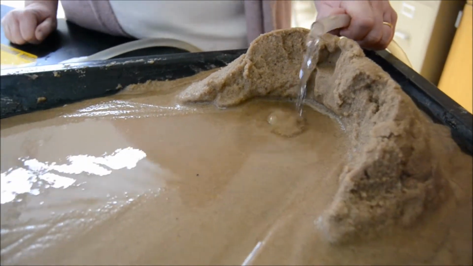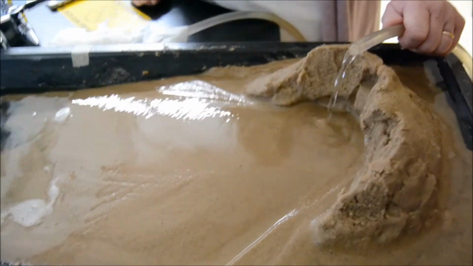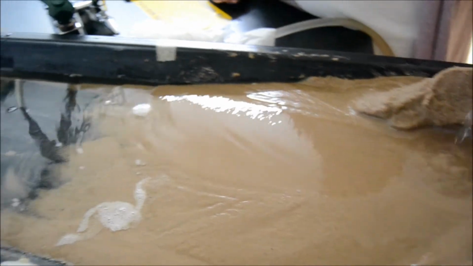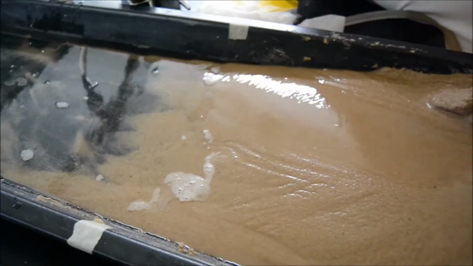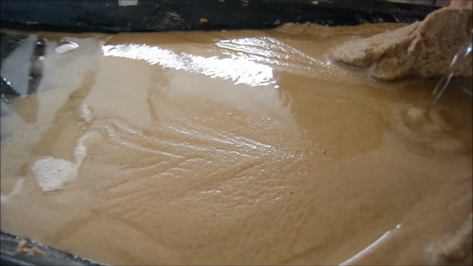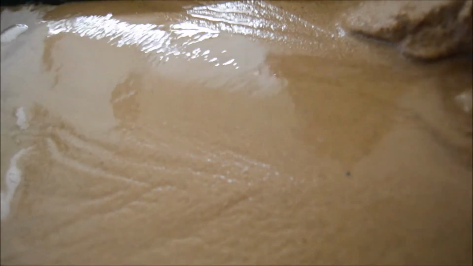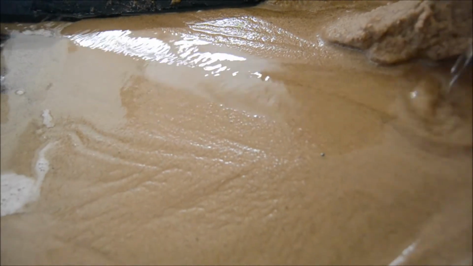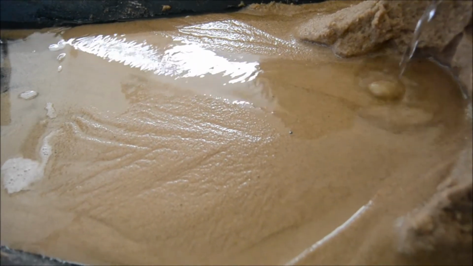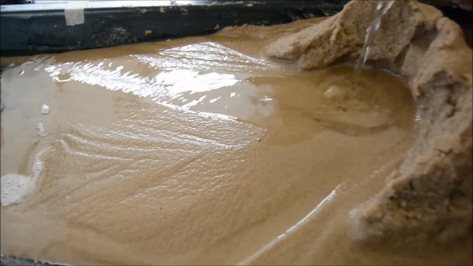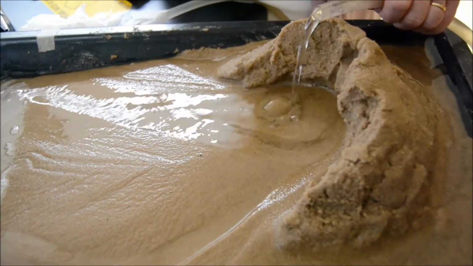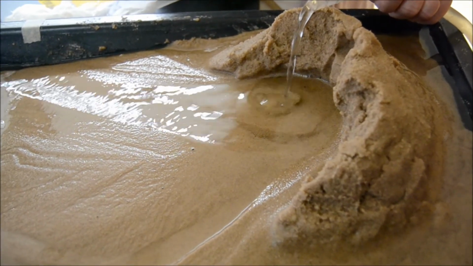Remember, July and August, high temperatures, more evaporation, lower volumes. Again, look at the size of sediments they're moving. They're the really small ones. August.